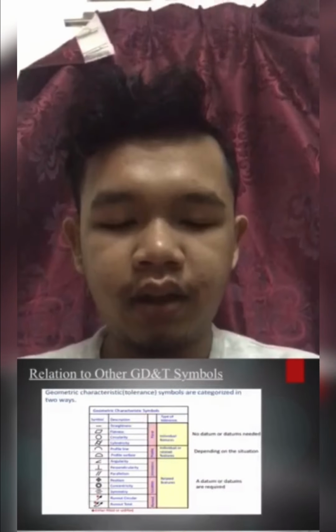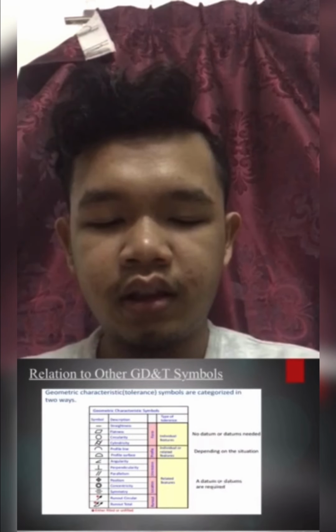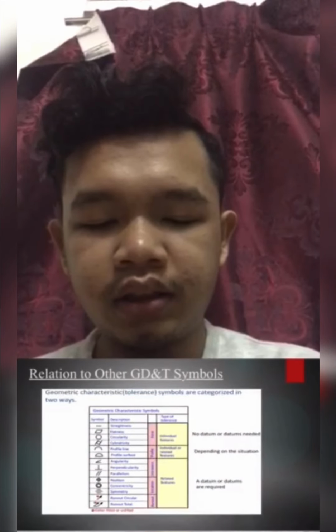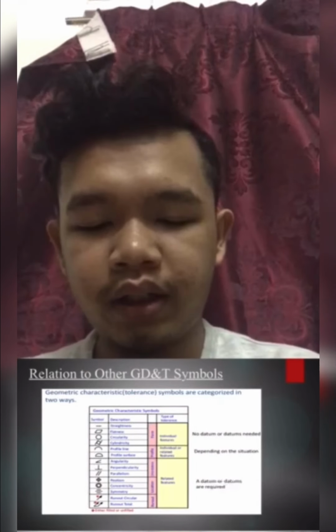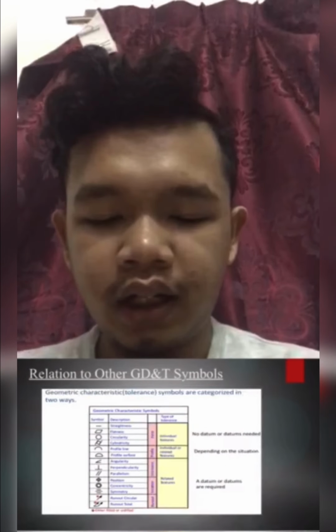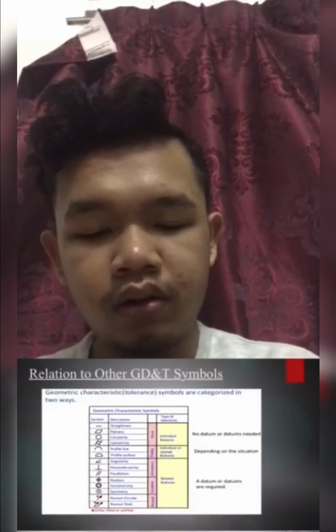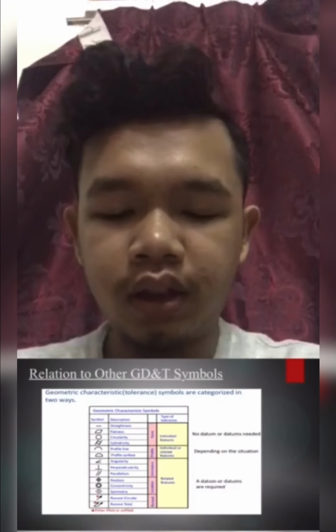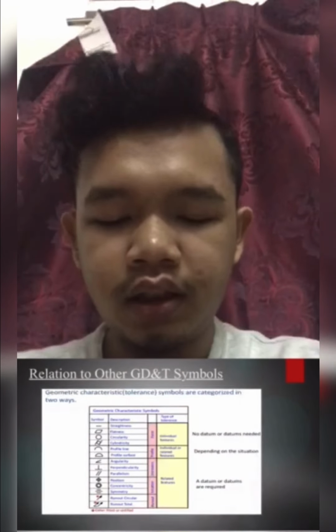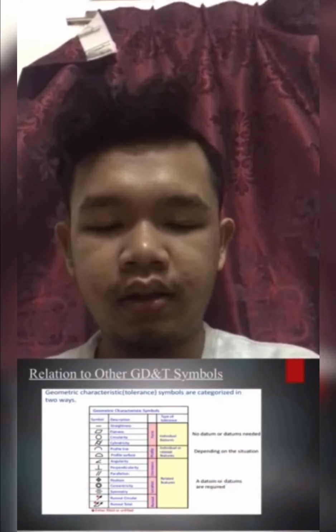Okay, this slide is about GD&T symbols. You can see many symbols in this slide. They say geometric characteristic tolerance symbols are categorized in two ways: form or tolerance. There are individual feature, individual or related feature, and related feature. Also, no datum, datum needed depending on the situation, and a datum or datums are required.